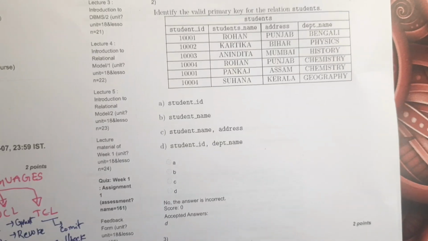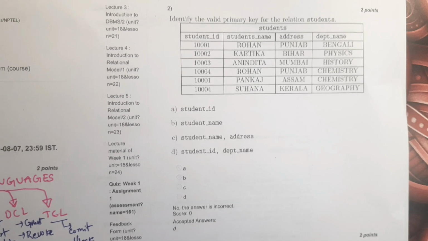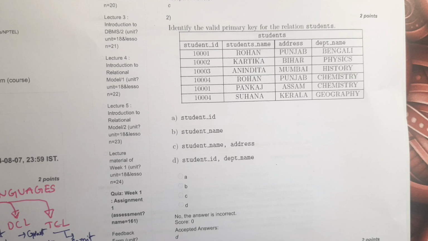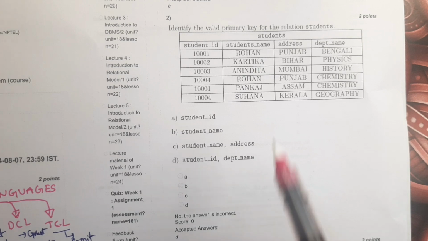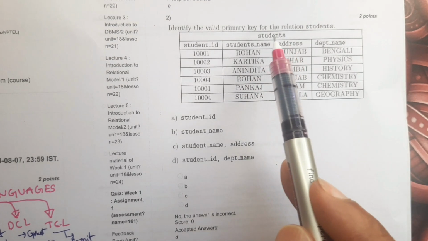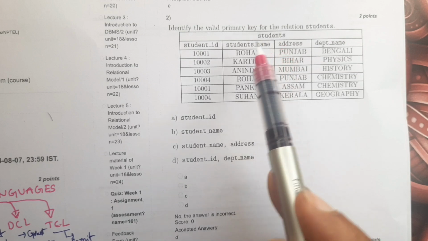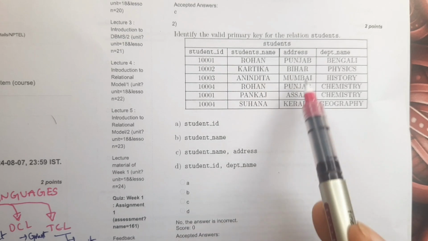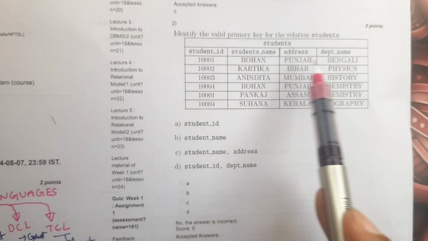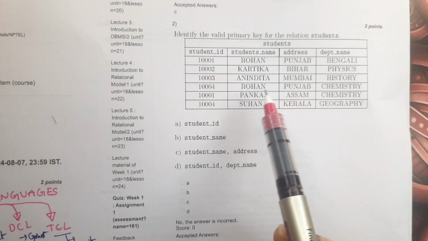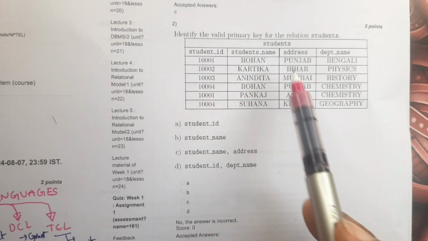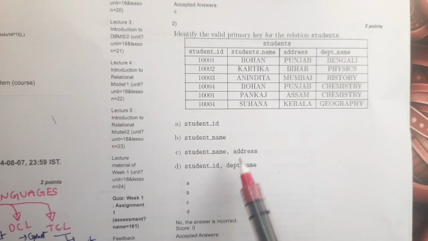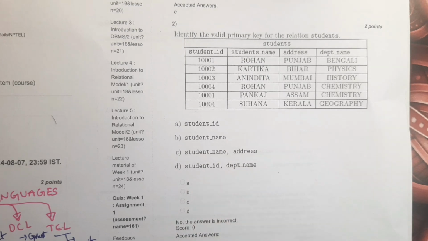So what is the question we have on the screen? Identify the valid primary key for the following relation. Here they have given a relation. The name of the table is students. In total how many attributes do we have? One attribute, two, third and fourth. So in total we have 4 columns. In this we are going to identify which is the primary key: student ID, student name, student name comma address, or student name comma department name.